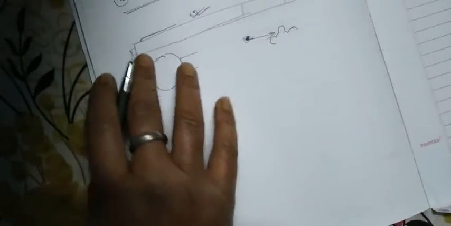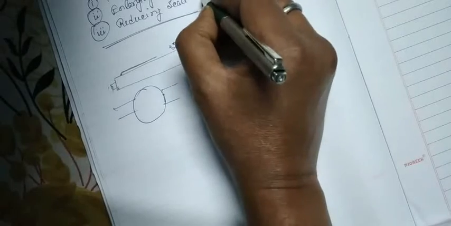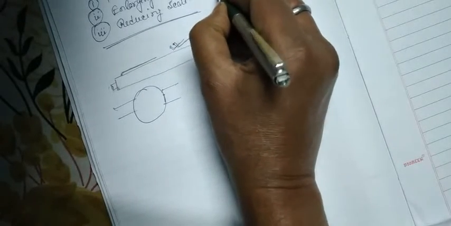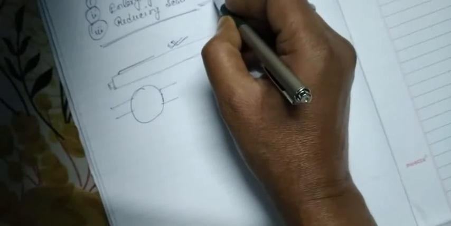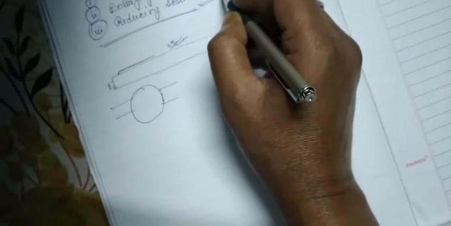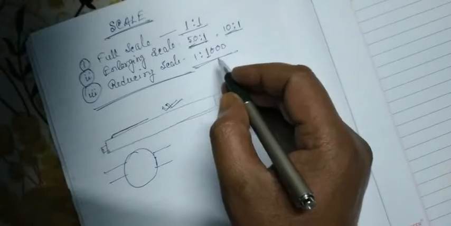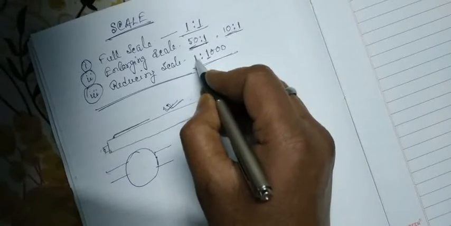Suppose we are reducing the size by 1 is to 1000. It means that if the original length is 1000, either centimeter or millimeter, whatever it may be, whether length, breadth, or height, anything you have to take.